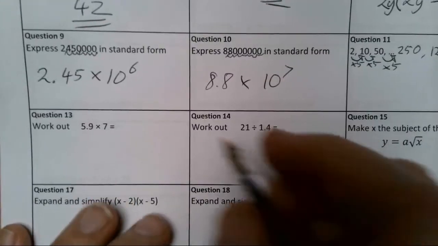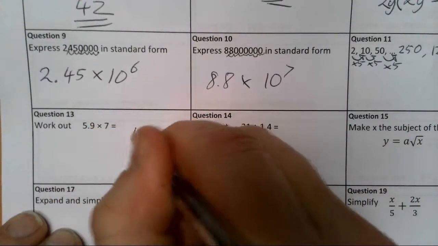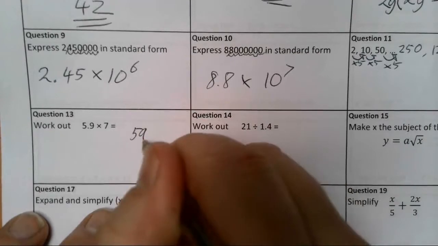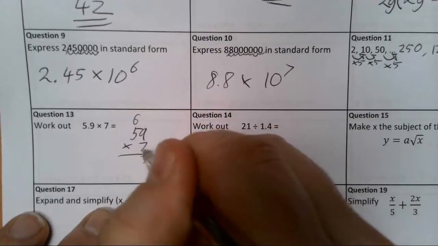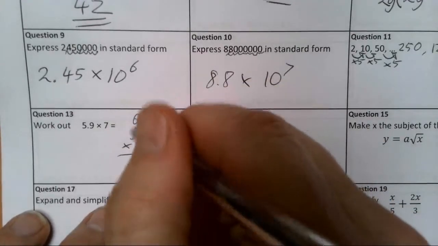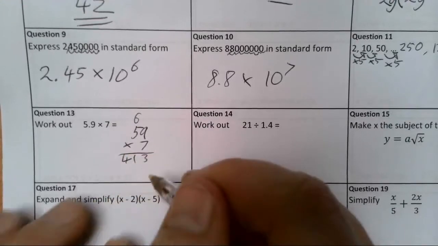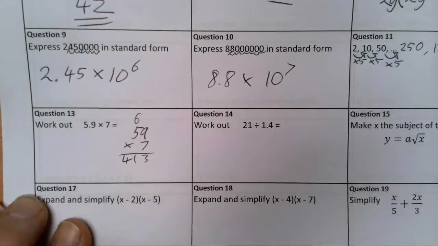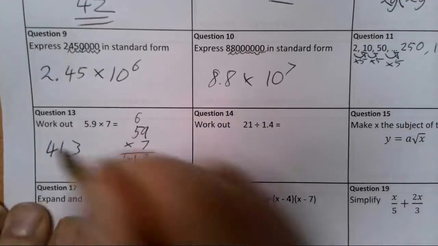5.9 times 7. So whatever way you want to do it, we could do 59 times 7. 9 times 7 is 63. 7 times 5 is 35, plus another 6 gives me 41, 413. So this is going to be 41.3.